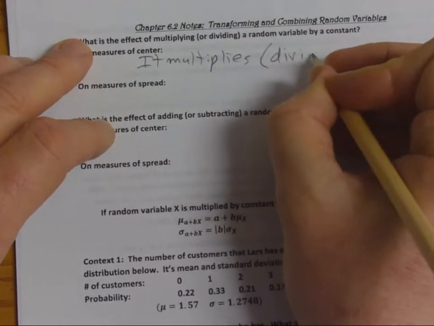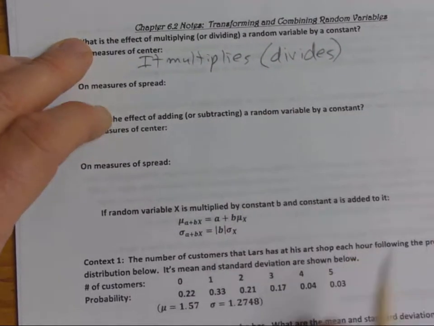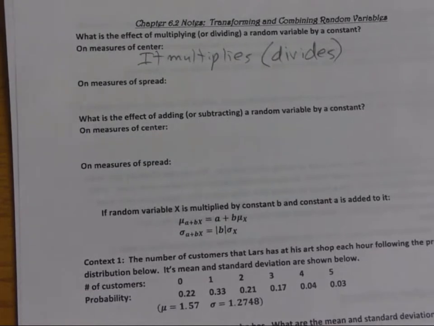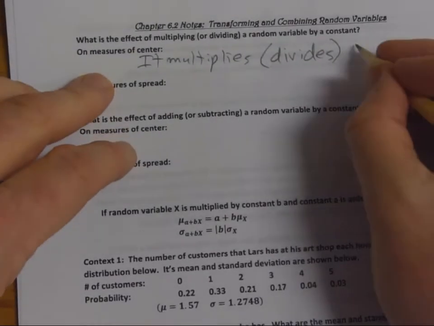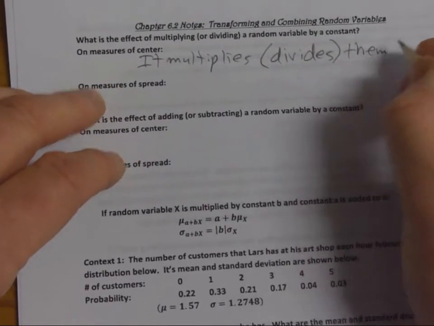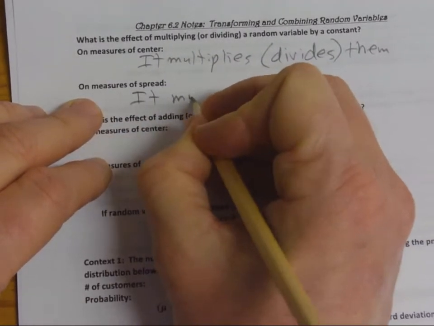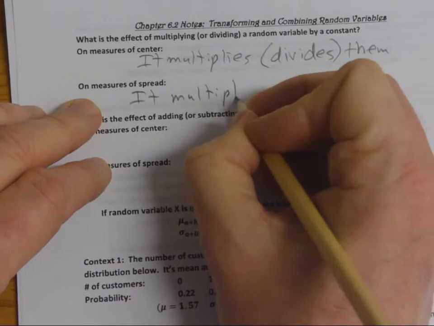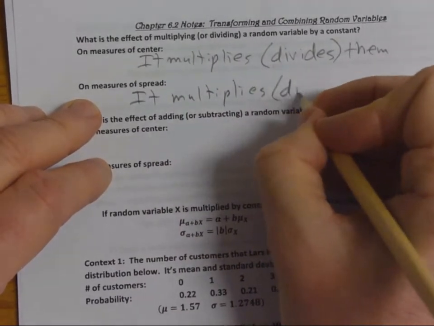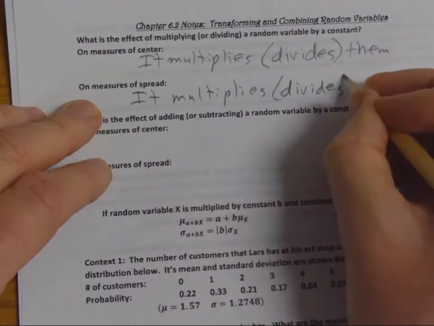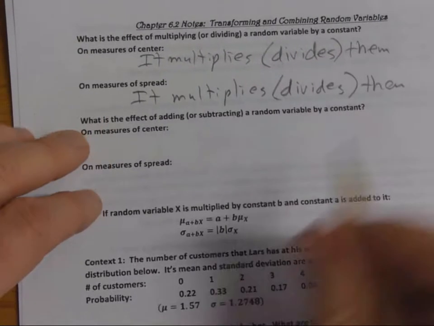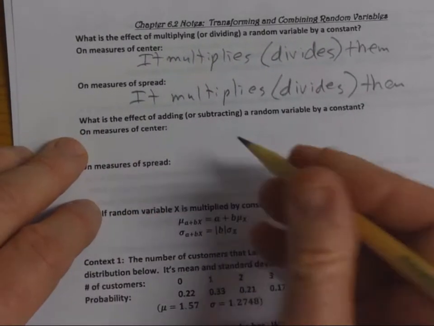Of course, dividing is sort of the same as multiplying, in the sense that multiplying by 2 is just like dividing by a half, and vice versa. Measures of spread, same thing. It multiplies or divides them.